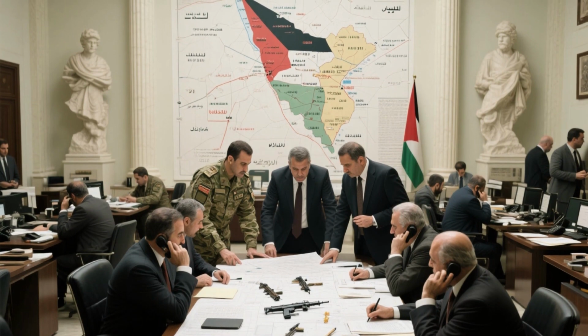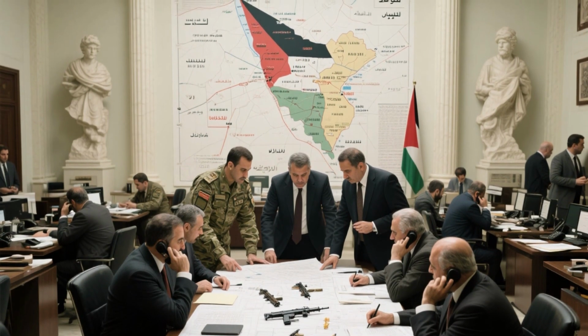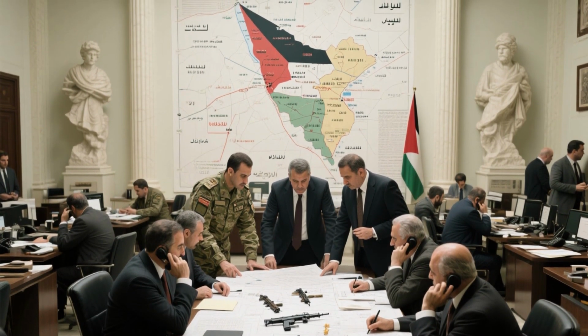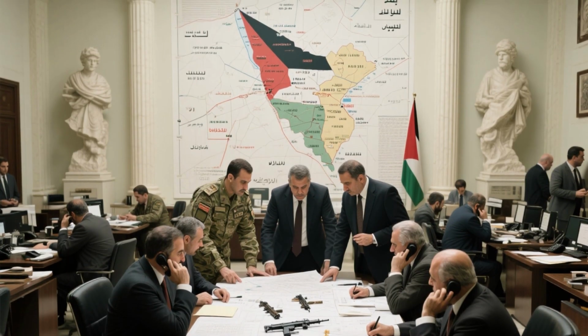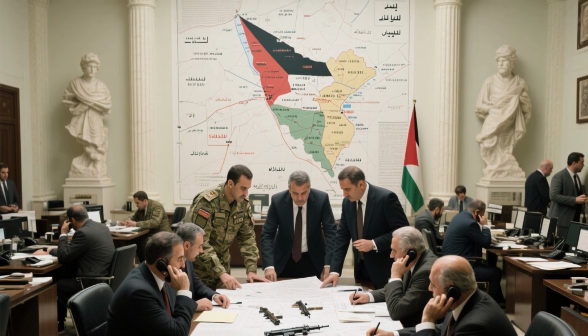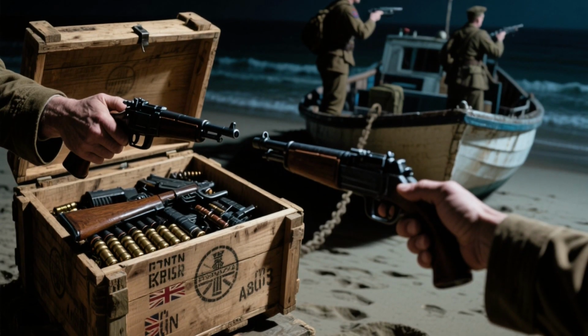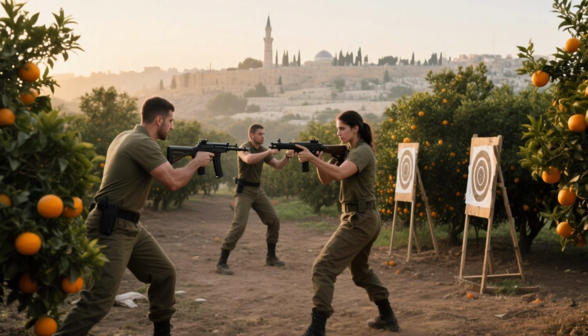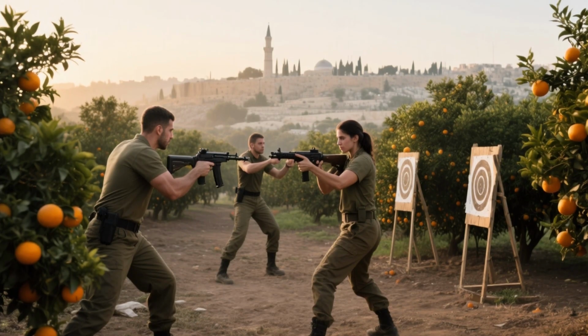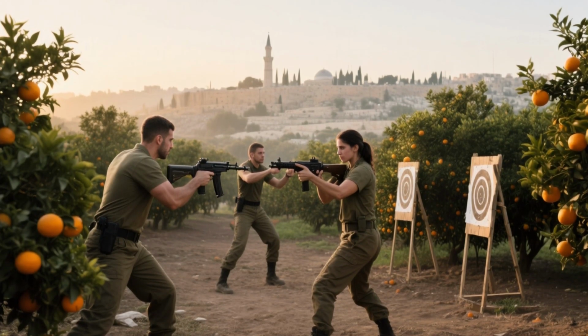The Jewish Agency, the proto-government, worked feverishly to organize defenses, plan for independence, and secure arms from abroad. Many of the weapons came through secret shipments, smuggled past embargoes. Fighters trained in orchards and backyards, preparing for a war that seemed unavoidable.